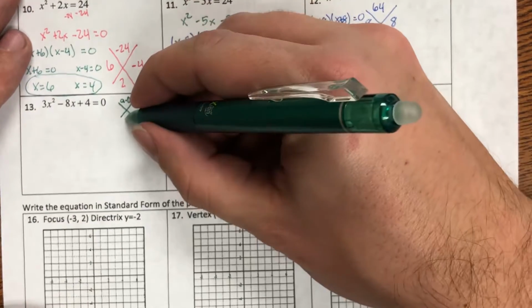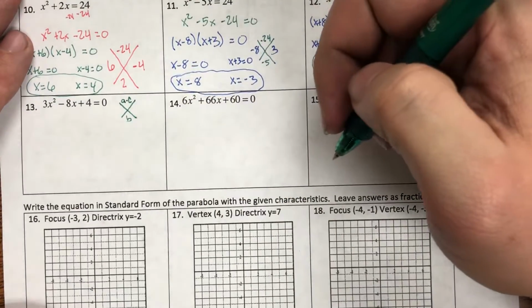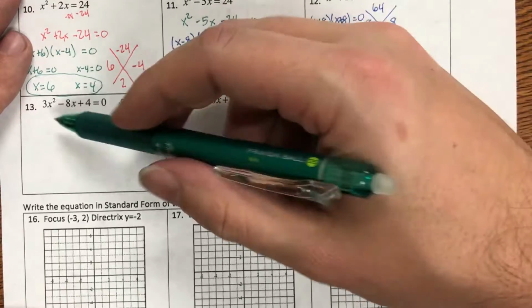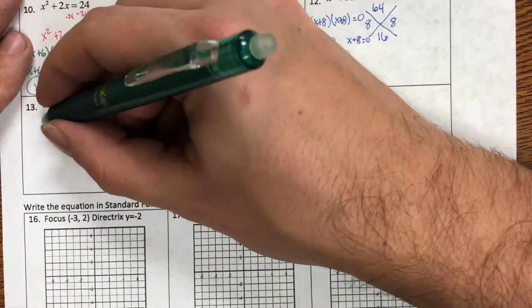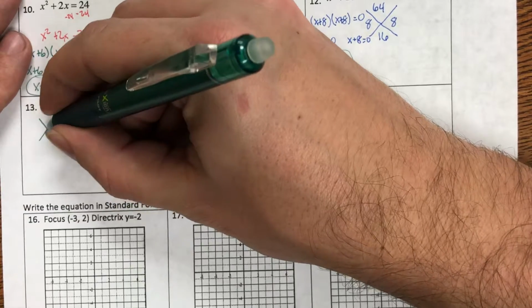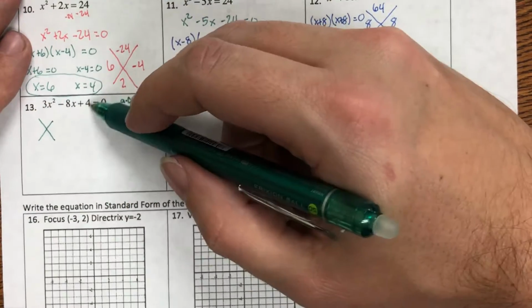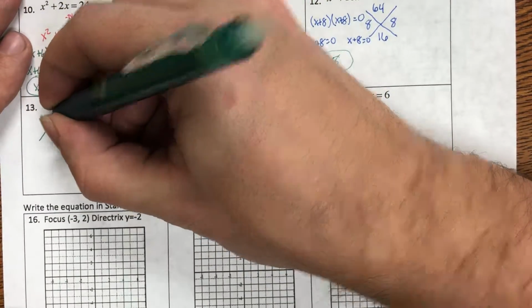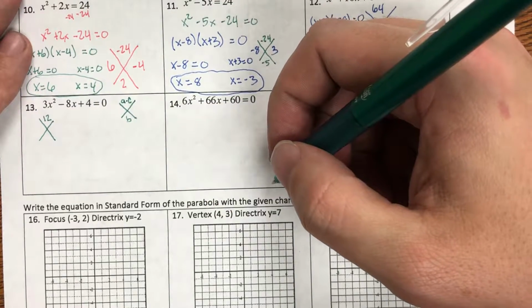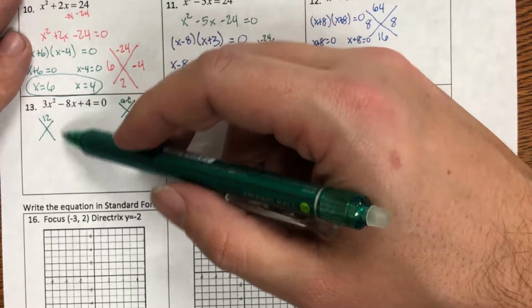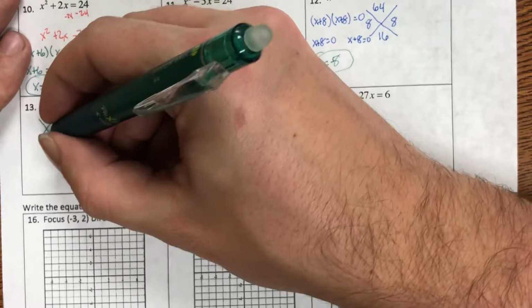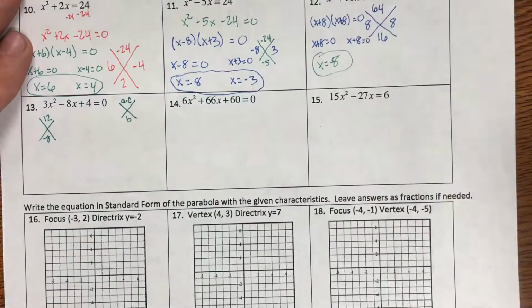And what goes on bottom is still my b value. So here, on top, I need 3 times 4. So I need two numbers that multiply to give me 12, and what goes on bottom, but I need them to add to give me -8.